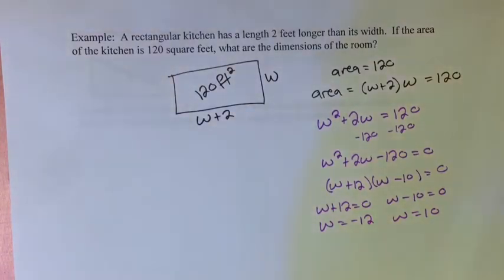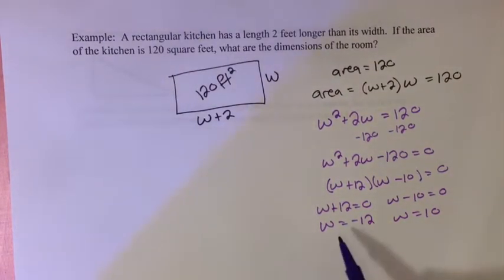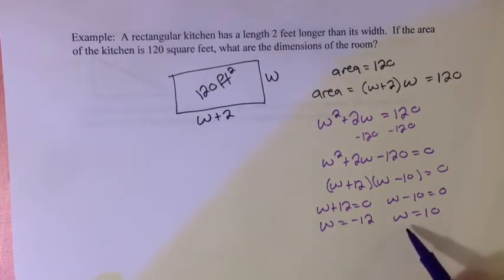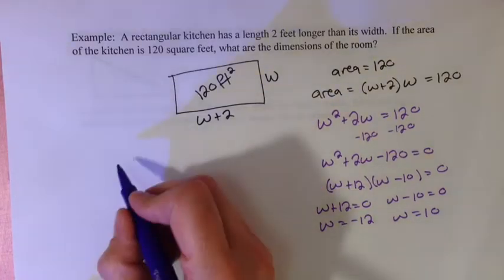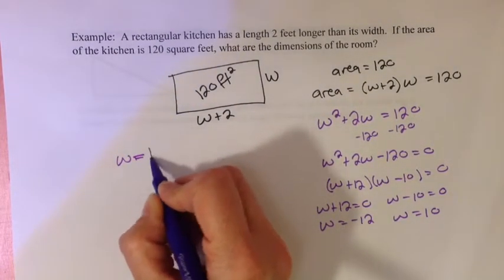Now I need to check my answer for reasonableness. Does it make sense that the width of the kitchen would be negative 12 feet? No, probably not. We don't usually measure distances in negative numbers. So the answer that makes sense here is probably this one: the width of the kitchen is 10. So the width is 10.